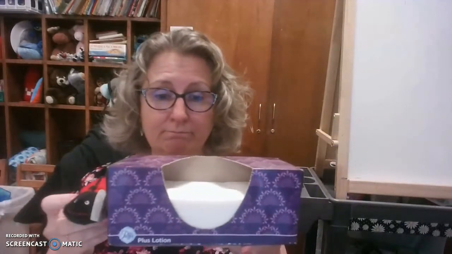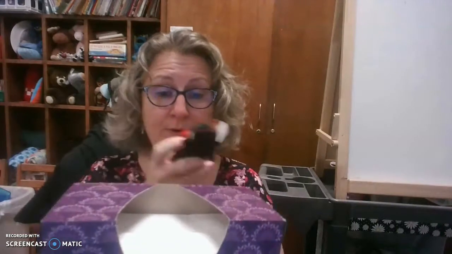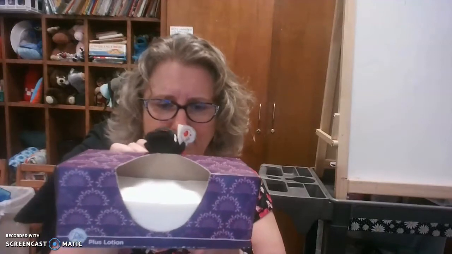Okay? So let's see. Beside the box. I could put her on this side. Or I could put her on this side, and she would still be beside the box. Behind the box. That's going to be over here, just like this. Behind. She's hiding, playing peekaboo. Behind the box. Over here, she is in front of the box. In front.